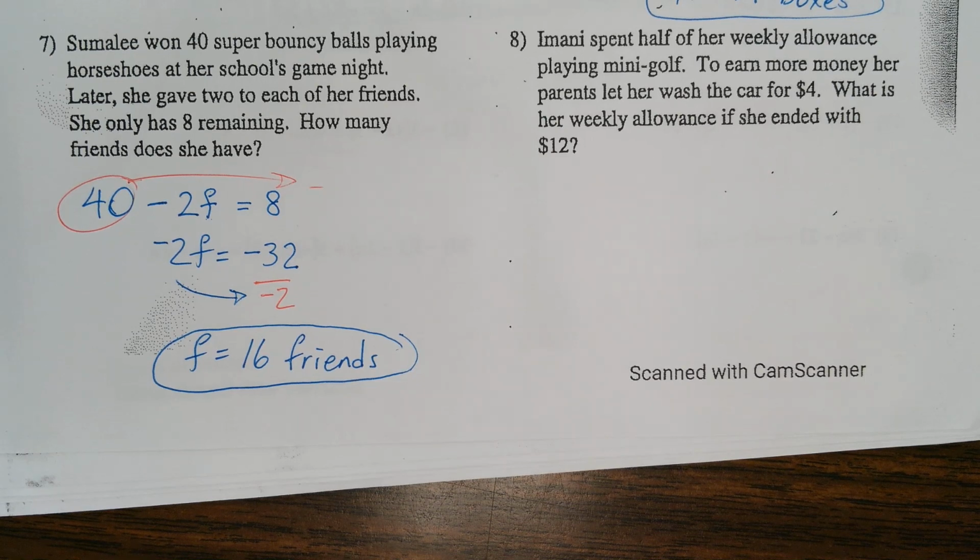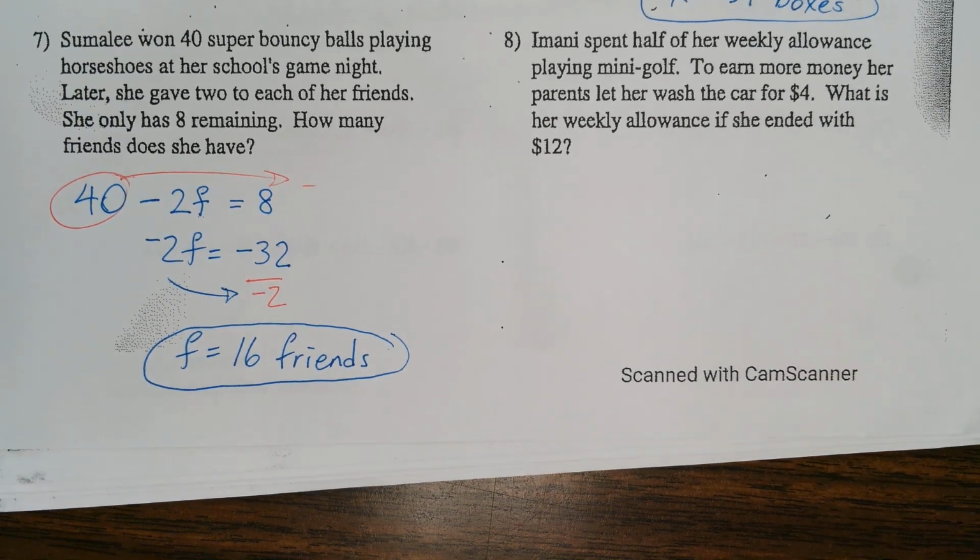Okay, last one right here. Imani. She spent half of her weekly allowance playing mini golf. To earn more money, her parents let her wash the car for $4. What is her weekly allowance if she ended with $12? Is it the same one as the other one? Yeah.